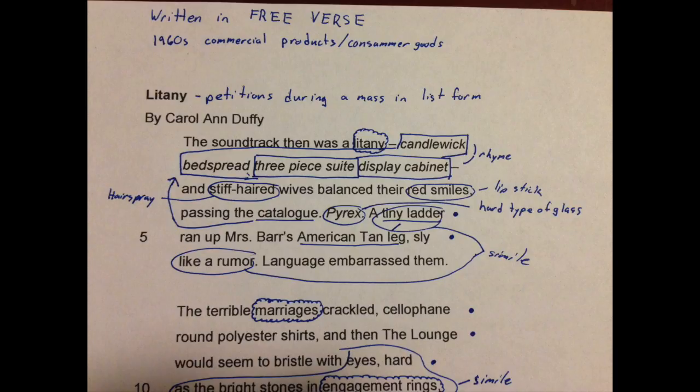And then it goes on saying about Mrs. Barr's American tan leg. At first I wasn't sure what that was, but I researched it a little bit, and it's actually referring to tights.